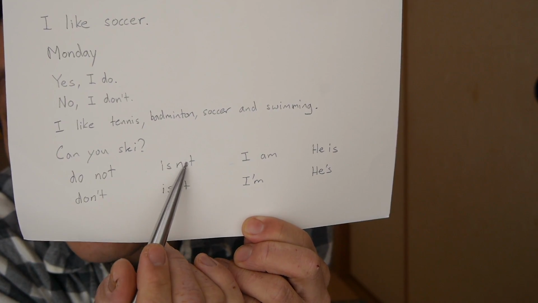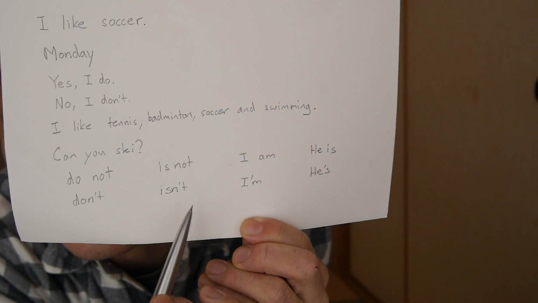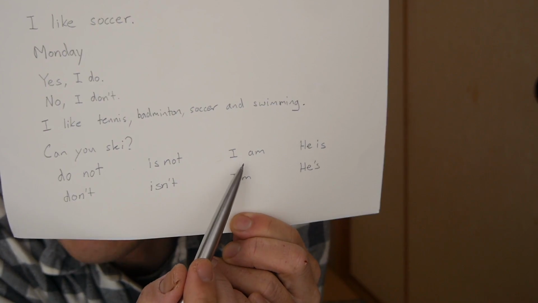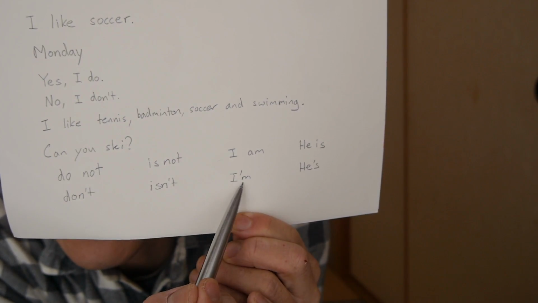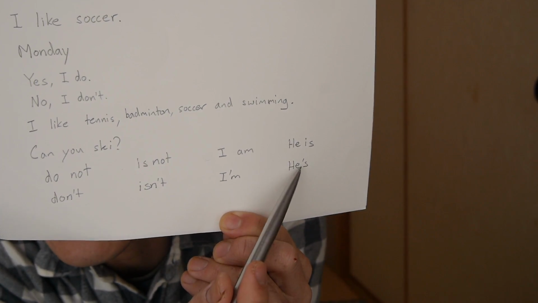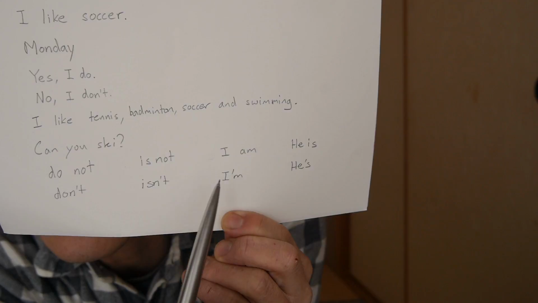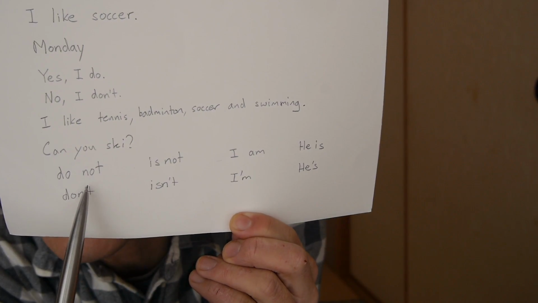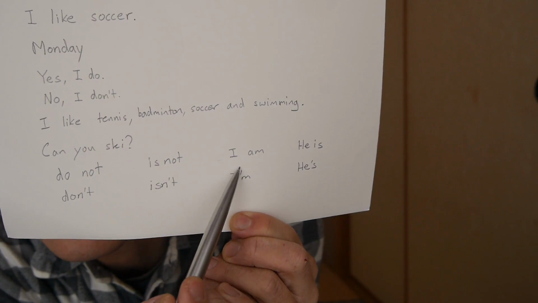Is not, the O disappears and we write isn't. I am, the A disappears and we write I'm. And he is, the I disappears and we write he's. And every time a letter disappears, every time something disappears, we put an apostrophe in its place.